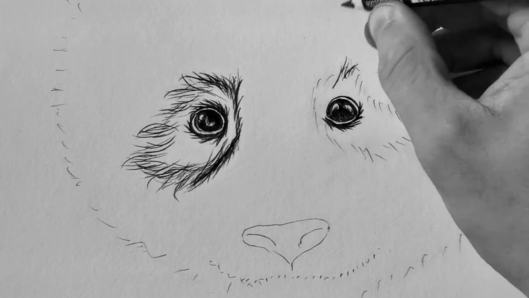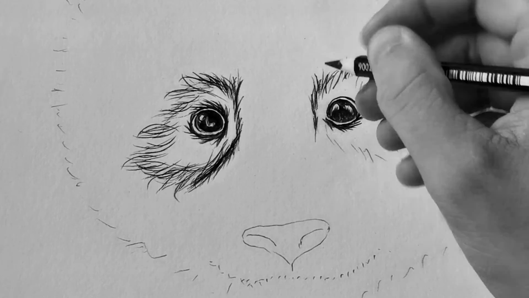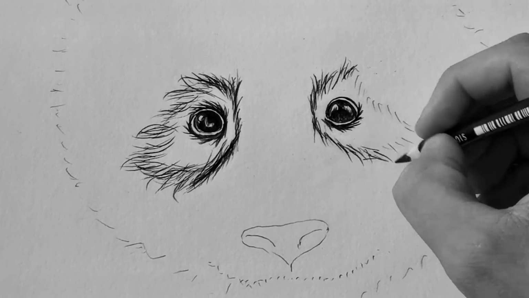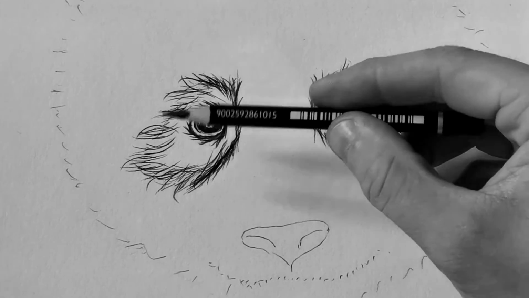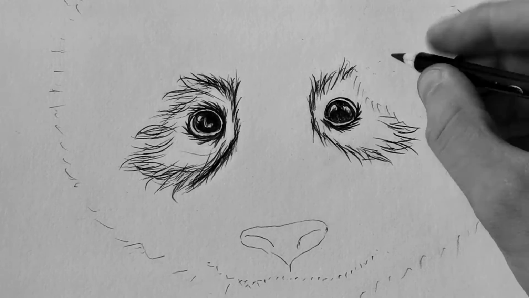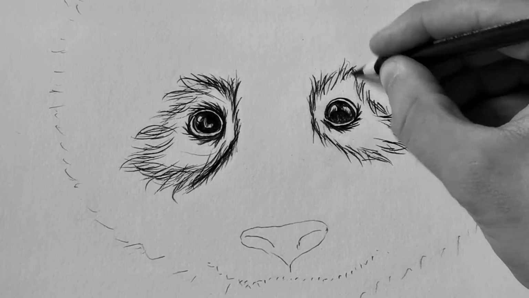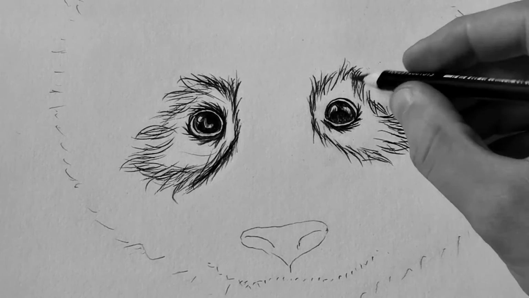So now I'm going to do these lines here. The fur. And this is actually the same motion that I will have to do just to color all of this. This is how I draw the fur, and this is how you can do it. You just have to do this. I draw the outline, the harder lines, and then I just.